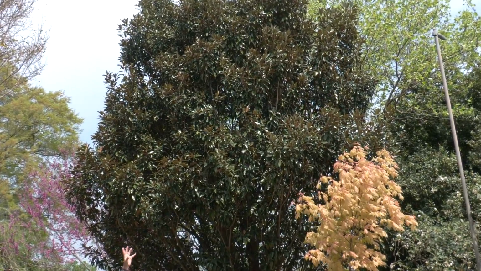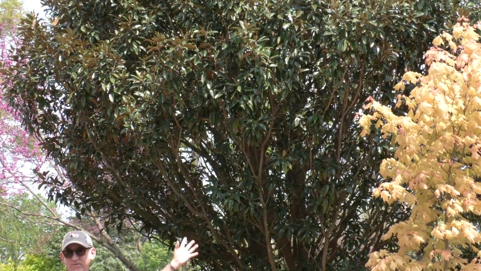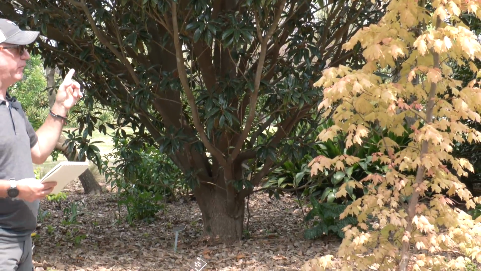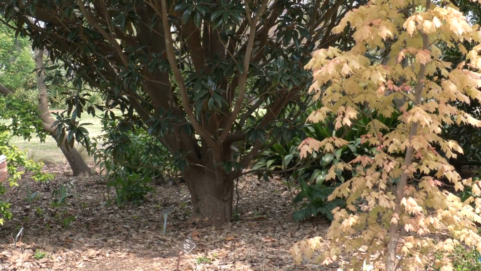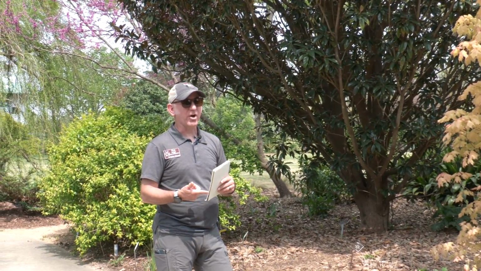It sends most of its energy upwards, not out. We've not pruned this away. That's kind of the natural form of this cultivar. A better one, which we don't have within walking distance, is a cultivar called Hassie. That's a true fastigiate southern magnolia. It's harder to find because it's hard to propagate.